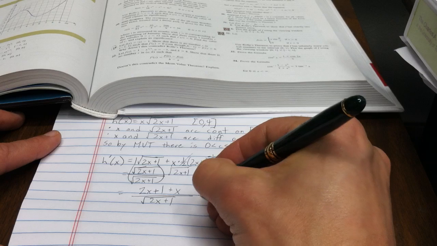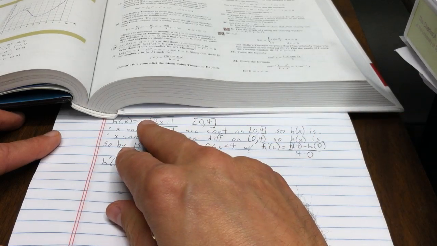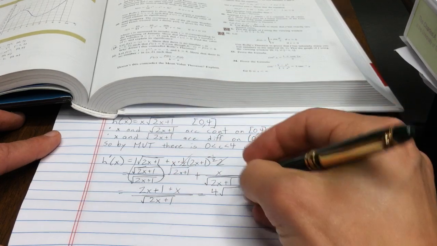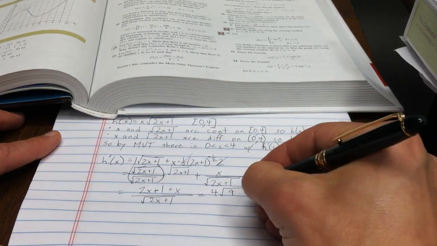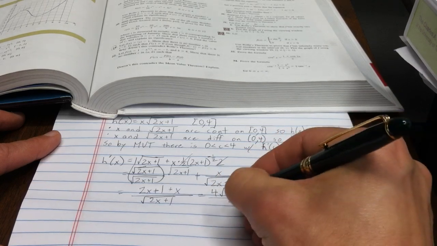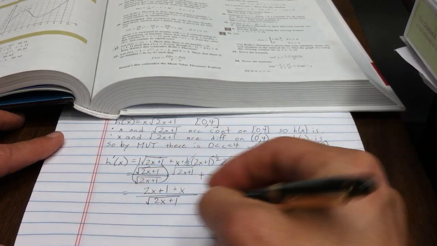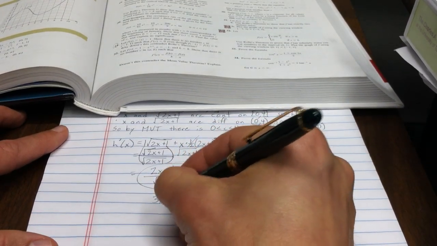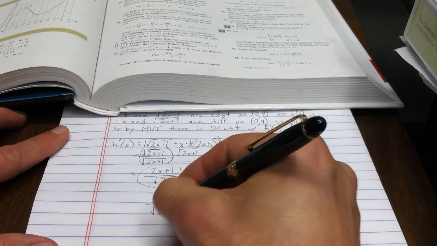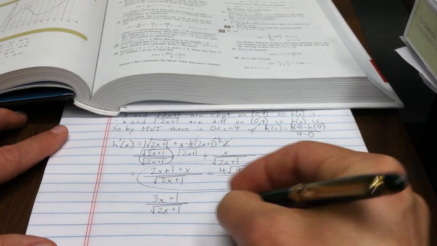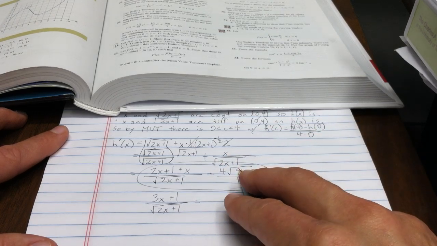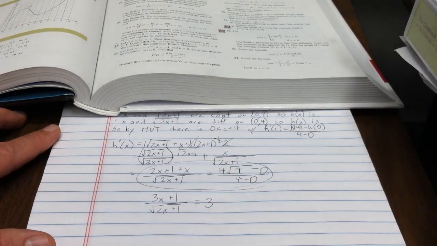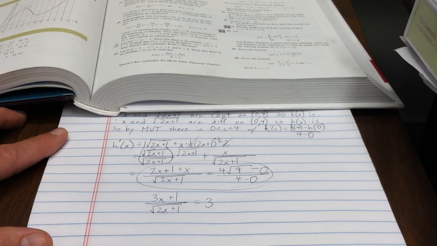What's h of 4? h of 4 is 4 times the square root of 2 times 4 plus 1, that's the square root of 9, minus h of 0, which is 0, over 4 minus 0. So I'll simplify that a little. 3x plus 1 over the square root of 2x plus 1 equals, that's 3, so that's 12 over 4, which is 3.